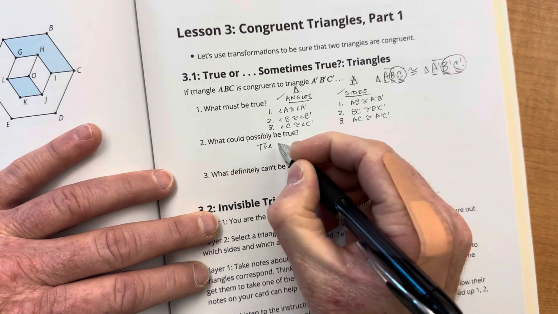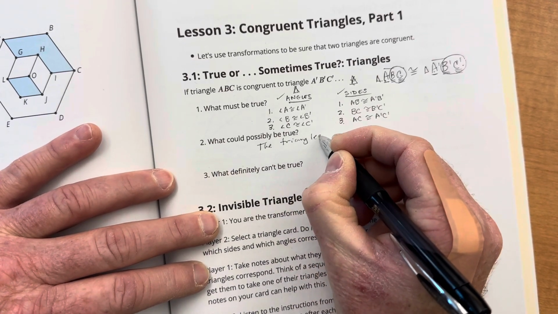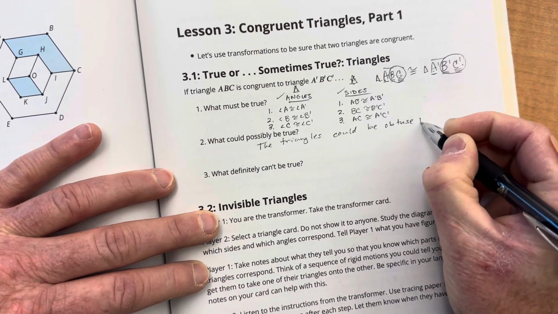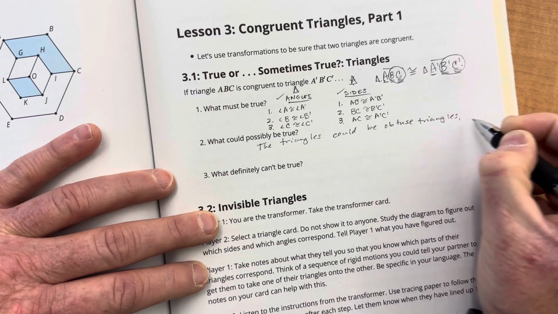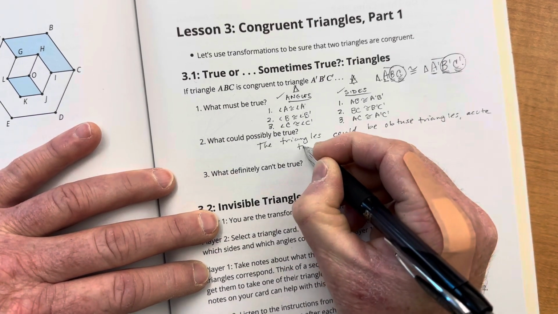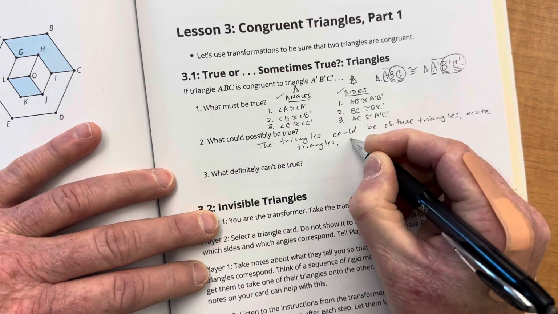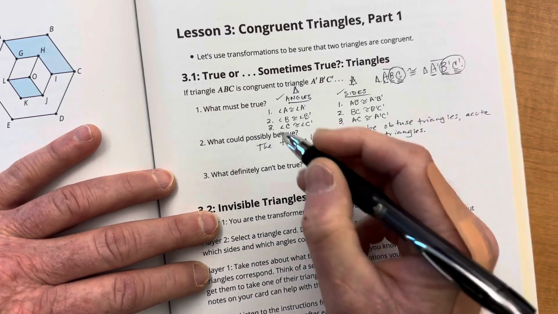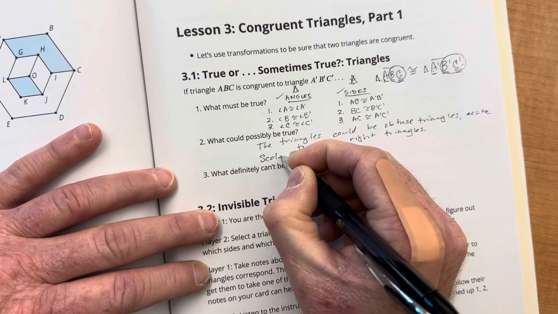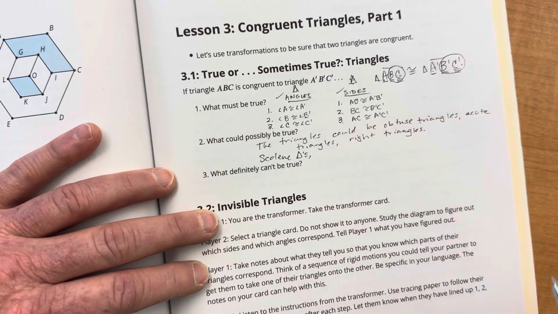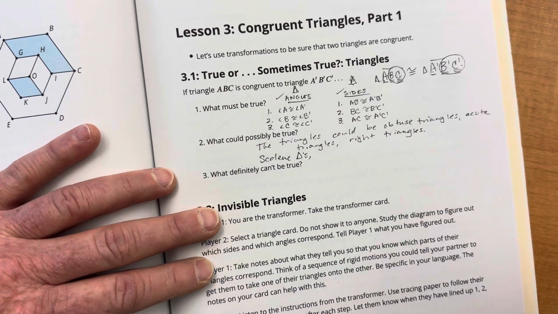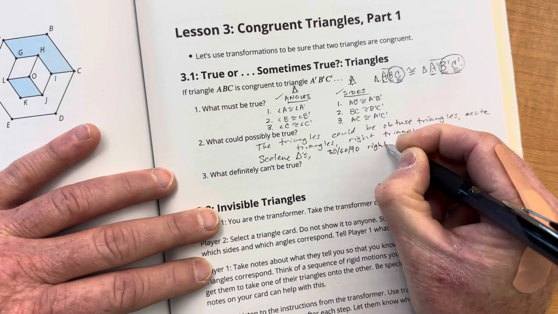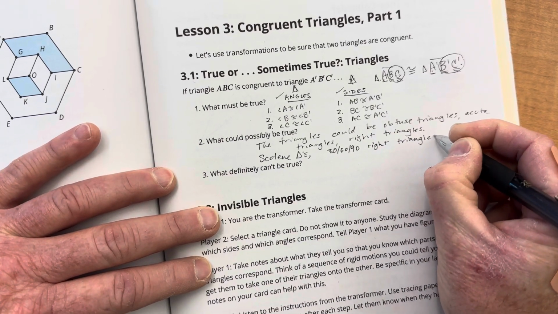What could possibly be true? Well, the triangles could be obtuse triangles, acute triangles, right triangles. They could be scalene triangles. What else could we say? I don't know. They could be 30, 60, 90 right triangles. Anyway, you can get creative on that.